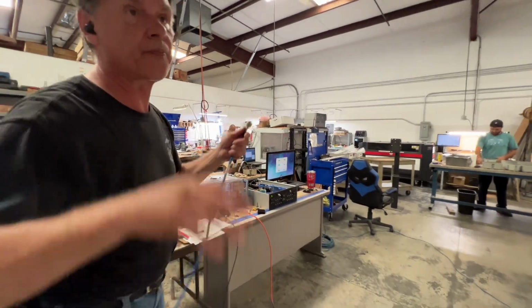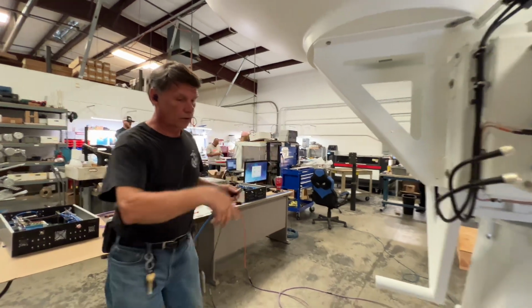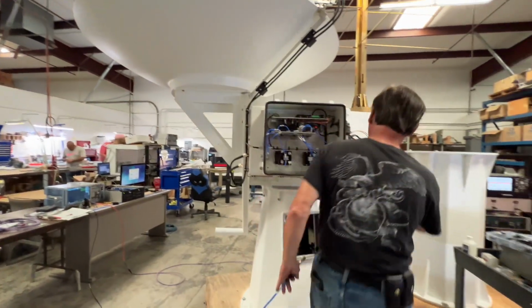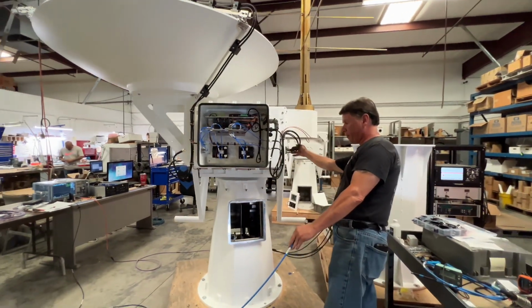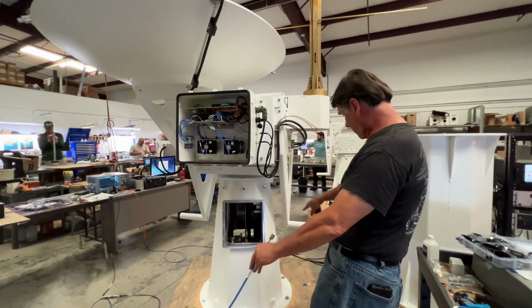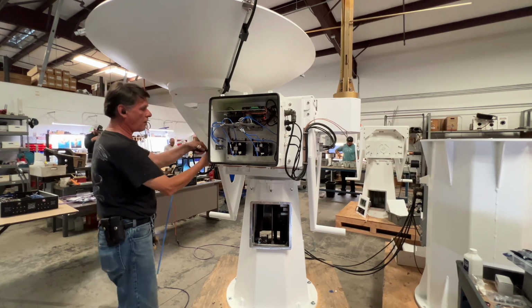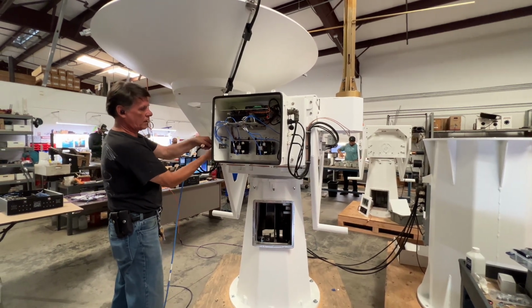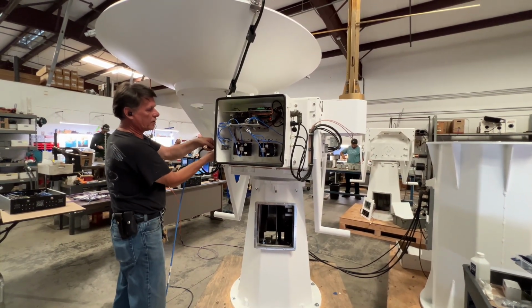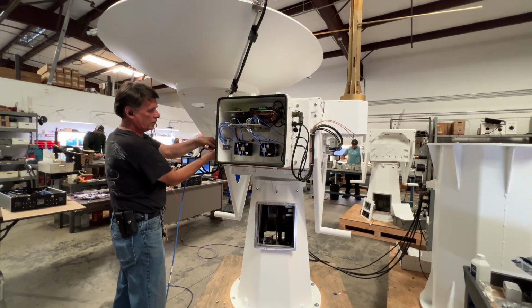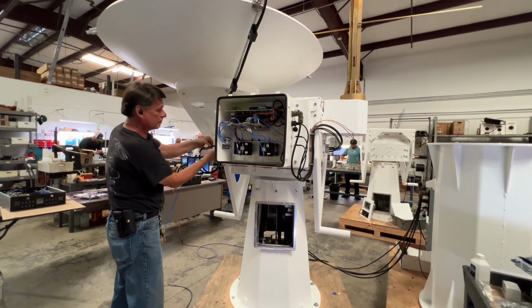The signals come out there and they go into an I/O panel right here, the upper I/O panel, which then carries them down to the lower I/O panel. And then from there, they go through the interfacility interconnect cables, which we don't have here.